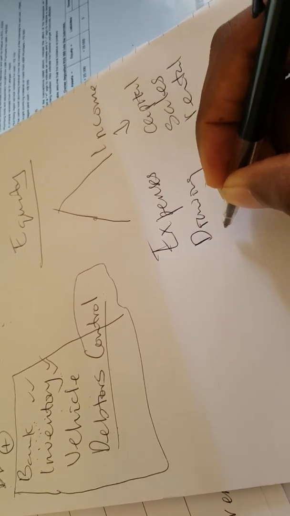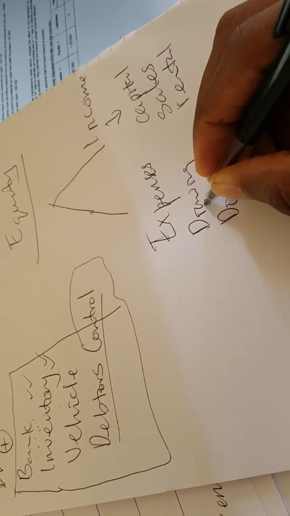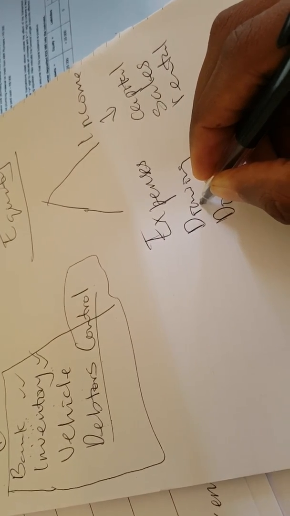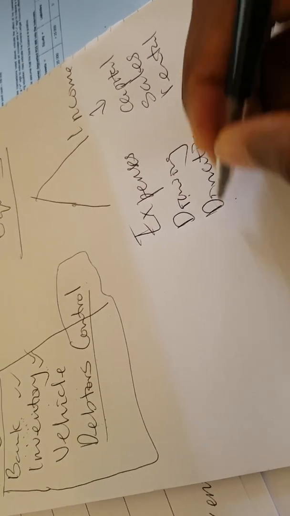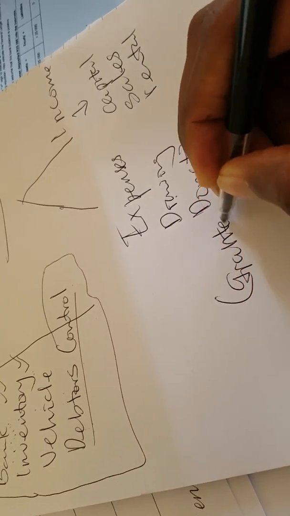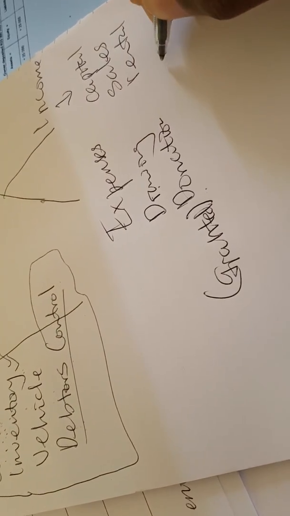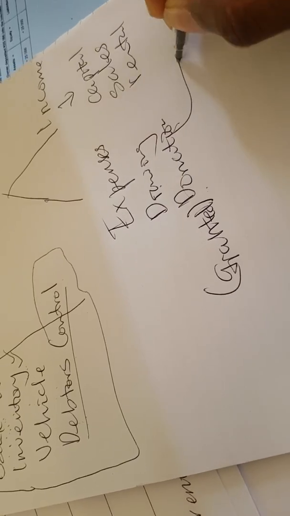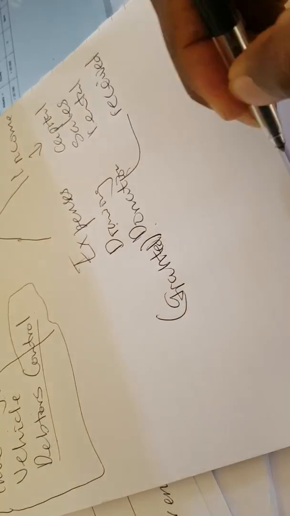Expenses, we have drawings, we have donation. What is a drawing? That's when the owner of the business takes for personal use without paying. A donation, that's when you donate to other people. So a donation can be of two kinds. We have the one you give out, a granted donation, which is an expense. But you have another donation that you receive, so a received donation is an income. We have a lot of expenses here.